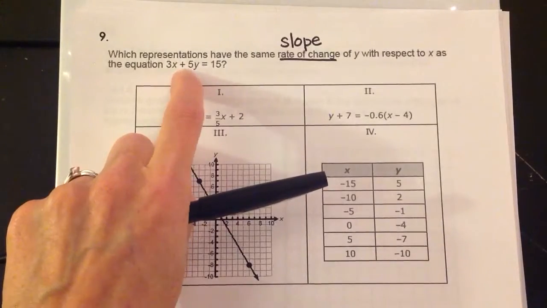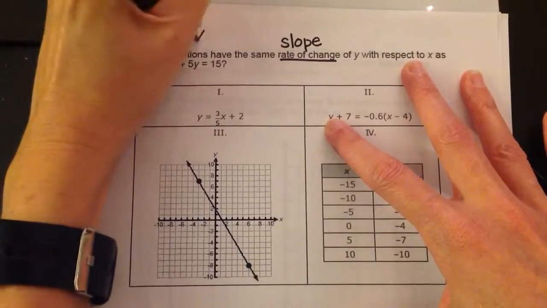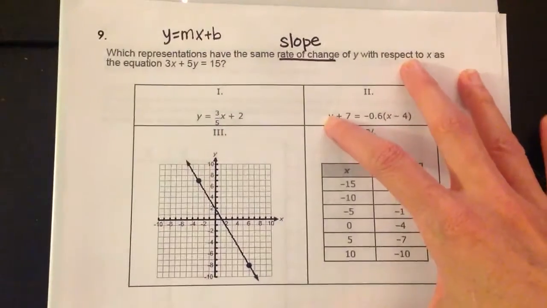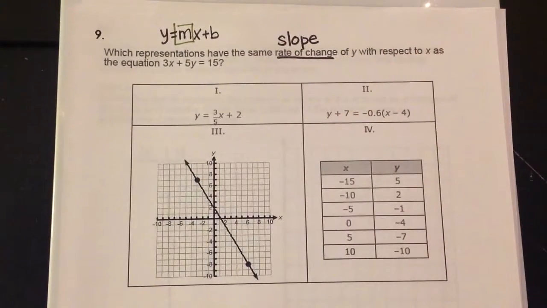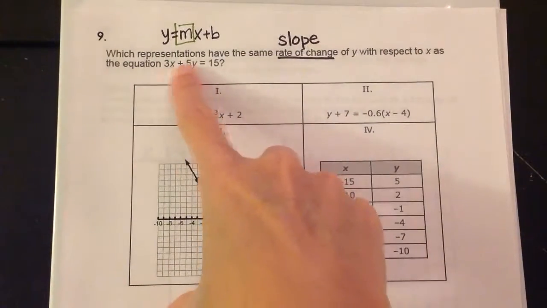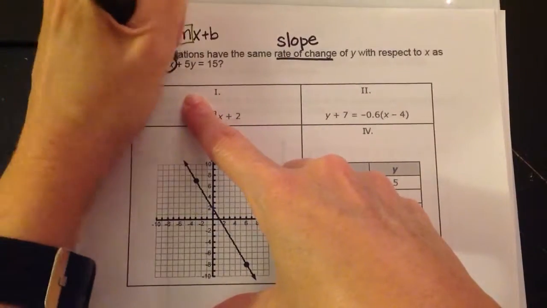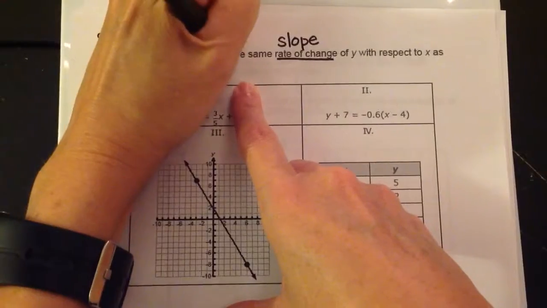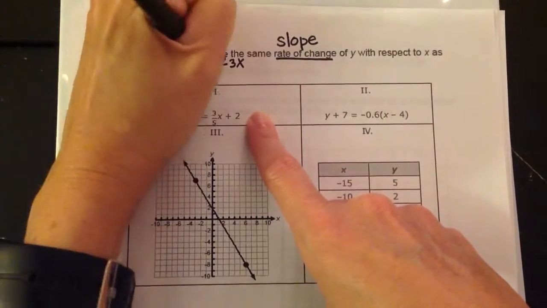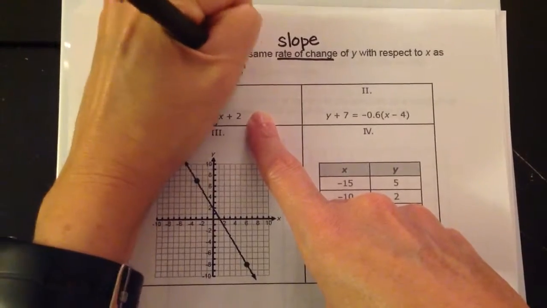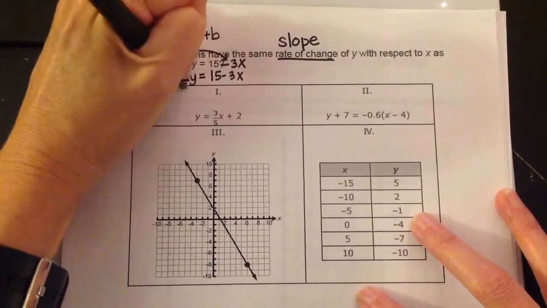No, no, no. I have to rearrange this and make this y equals mx plus b, because that is one of the two formats that I can look at and know my slope just by not doing any work. But I have to rearrange this first, which means the x has to move. And when I move the 3x to the other side, I have to subtract 3x from both sides. And so now I have 5y equals 15 minus 3x. Okay, well I don't want 5 y's, I want 1 y, so I have to divide everything by 5.